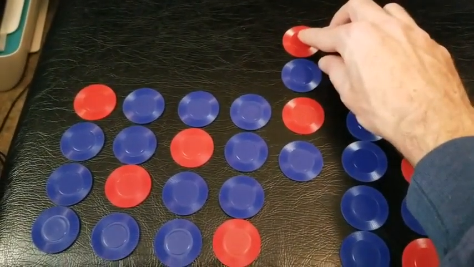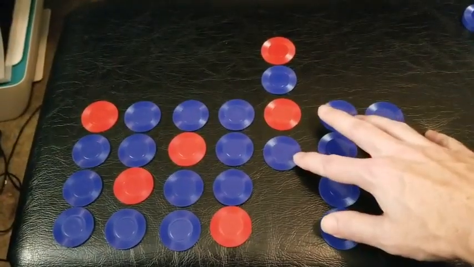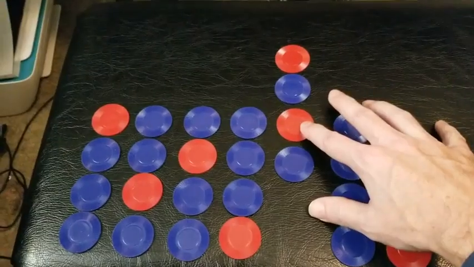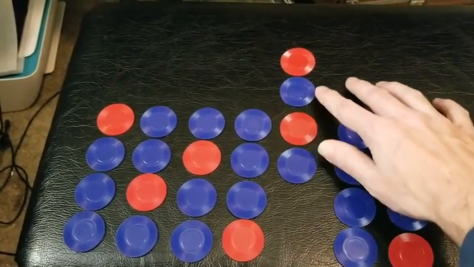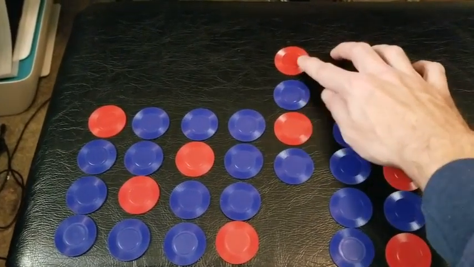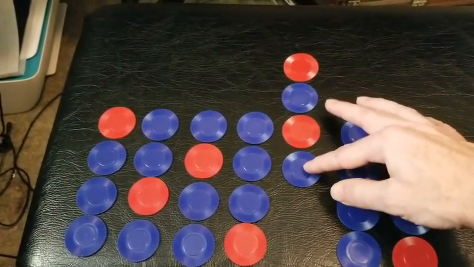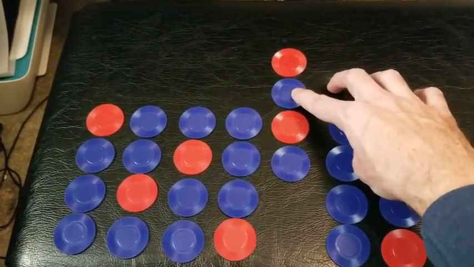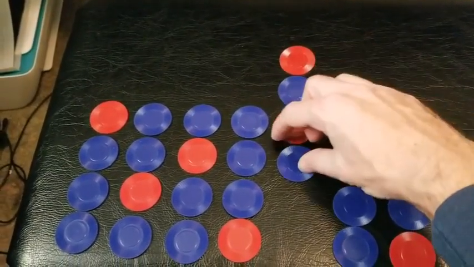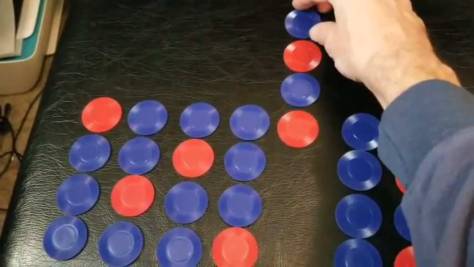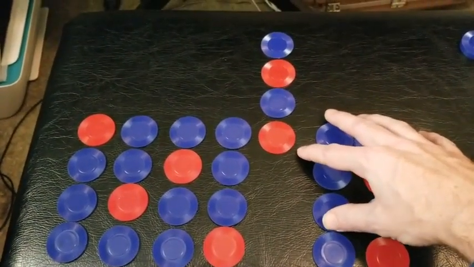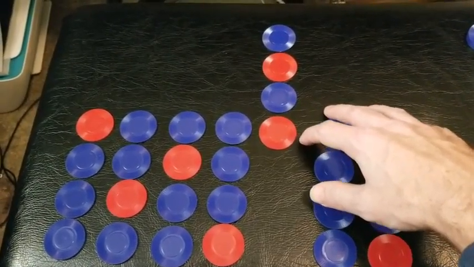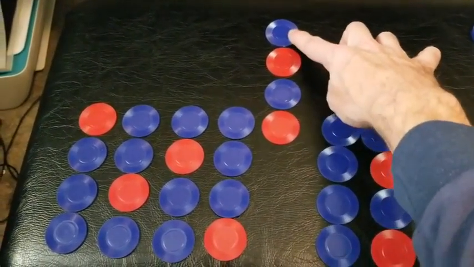a 3-2-3 position, starting on A flat, C flat, D flat, F flat. That's 3-2-3. A flat to C flat is 3, C flat to D flat is 2, and D flat to F flat is 3. Here's our 2-3-4 position, starting on C flat, D flat, F flat, and A flat.